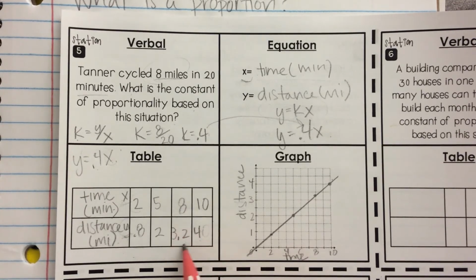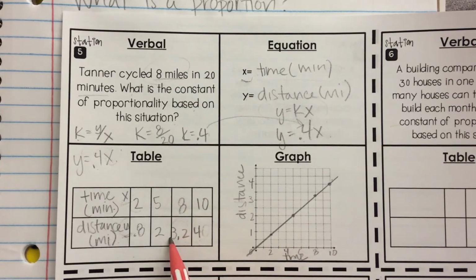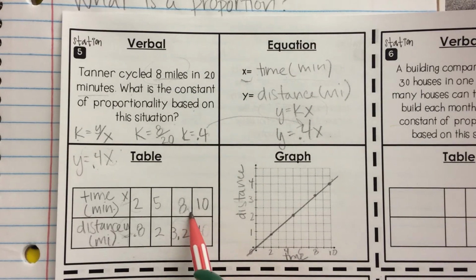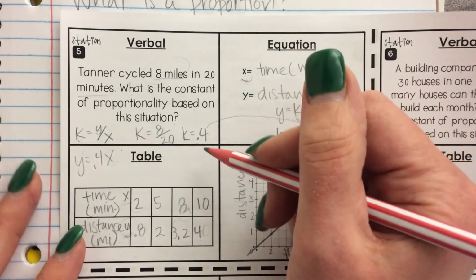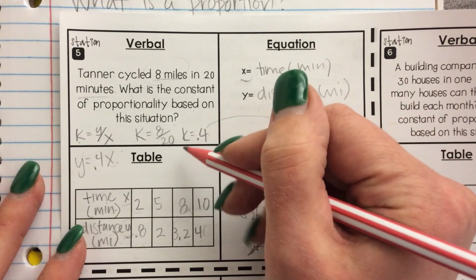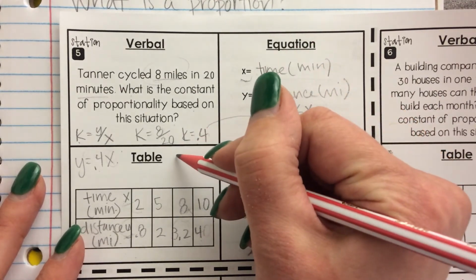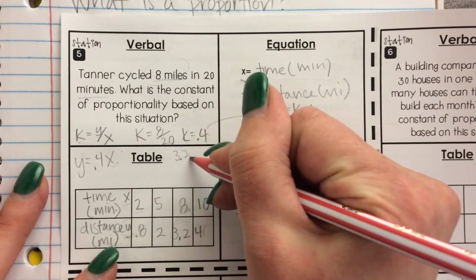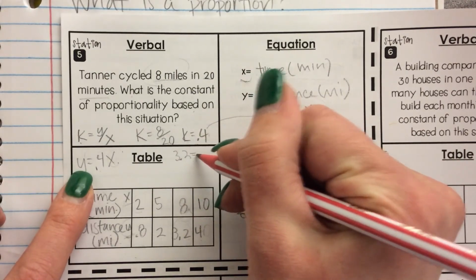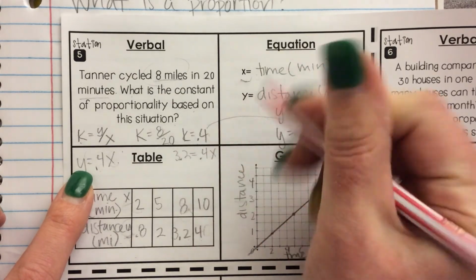Now, this other one is a little trickier. It gave us 3.2, and we needed to find out the time. For that one, if you remember, we can use solving one-step equations. I'm plugging 3.2 into my equation for y, and I have 4/10 x left.